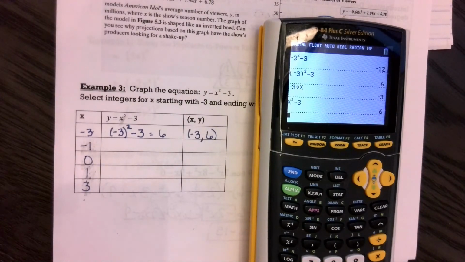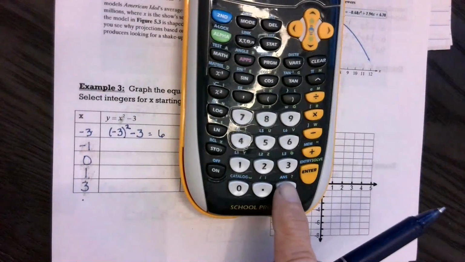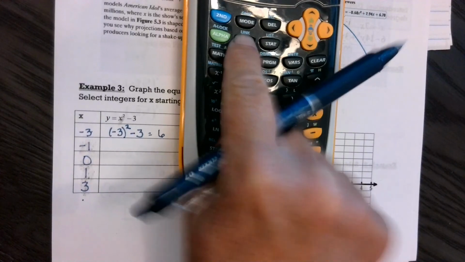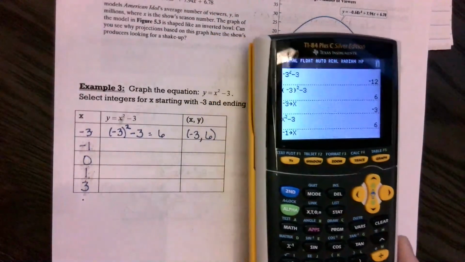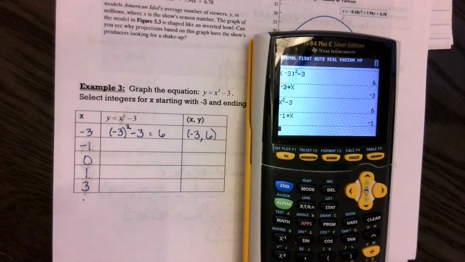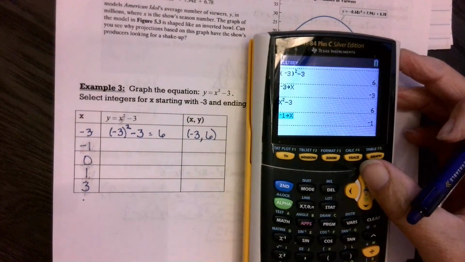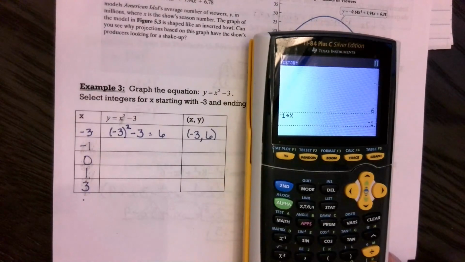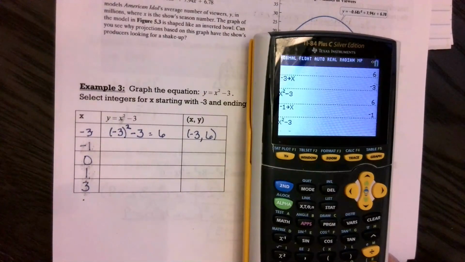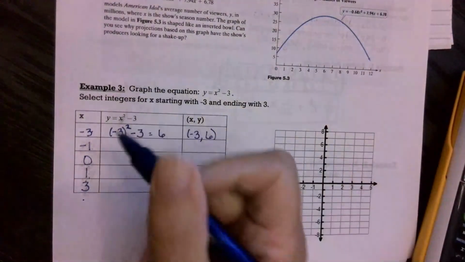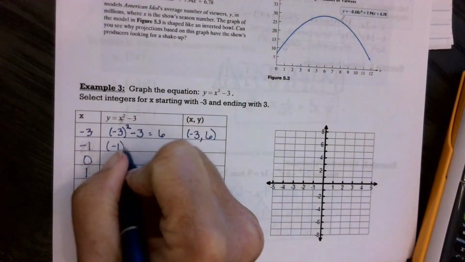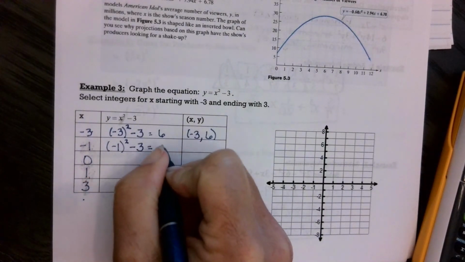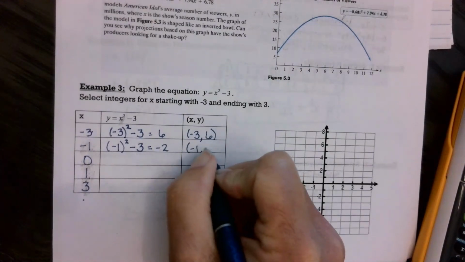So let's do -1 now. Let's store -1, hit -1, store x. And when you do that, it looks like this, and hit enter. Now, I can arrow up until it highlights this. I don't have to retype it, and hit enter. It brings it down, and now we're going to get -2. Because -1 squared gives us 1, minus 3 gives us -2. So our point here is -1, -2.